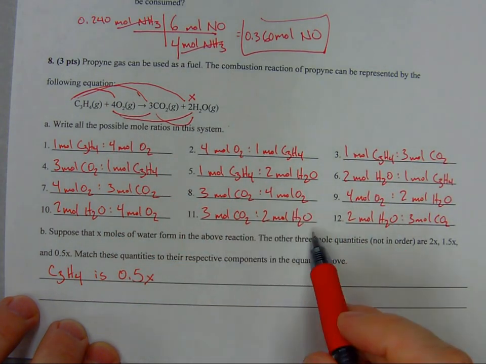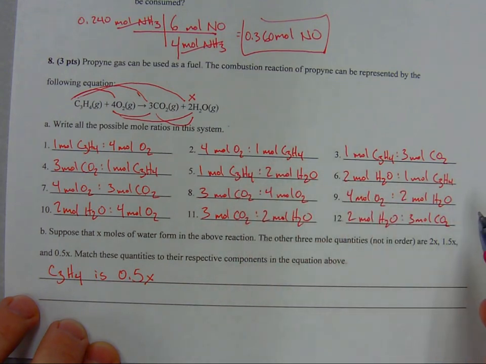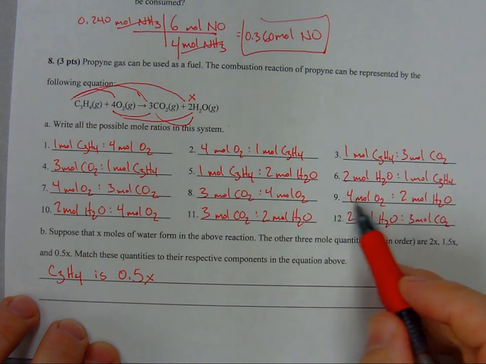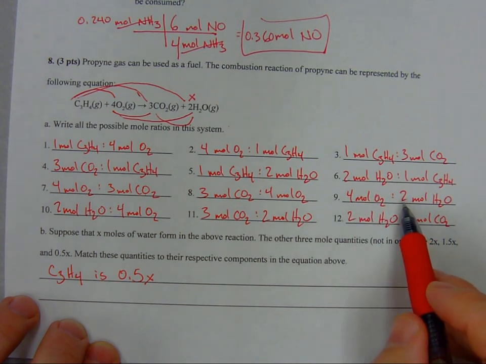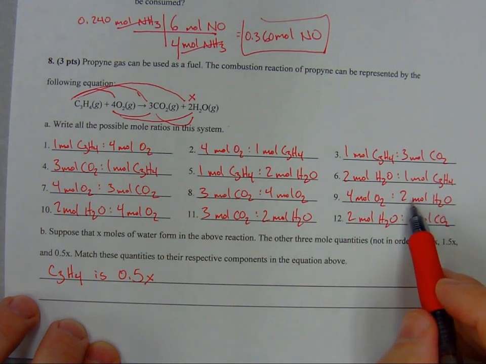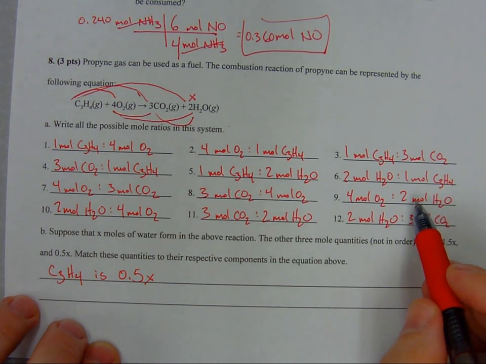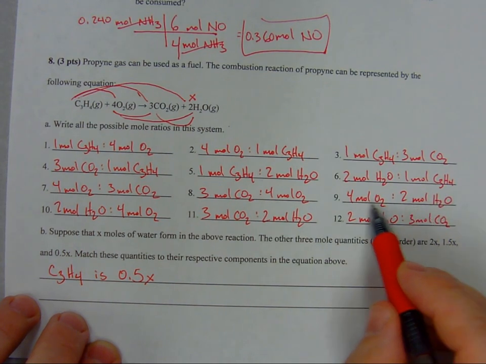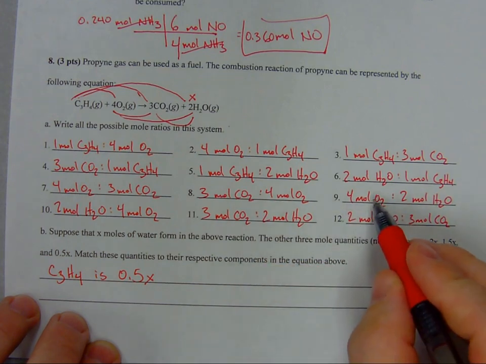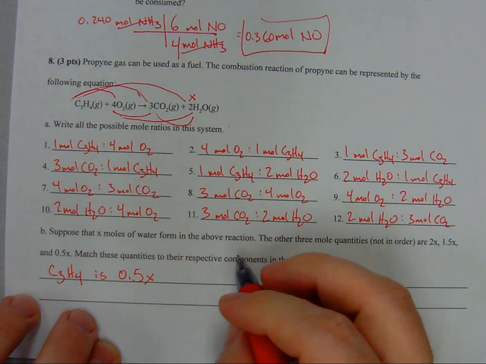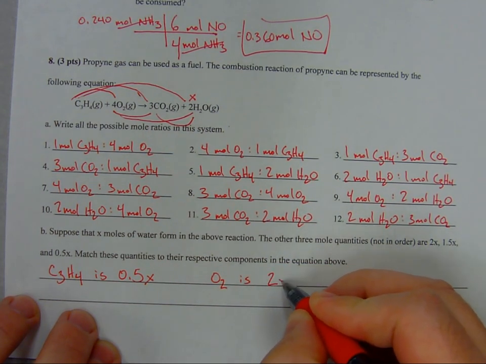Now, when we look at water to the O2 relationship, it's a 2 to 4. So however much O2 is being used, half of that amount of water is created. I should say that the opposite way, it might be a little more clear. For however much water is generated, you needed twice as much O2 to go into that. So that means that the O2 is 2x.